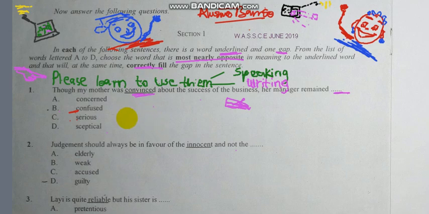Now, the first sentence says, though my mother was convinced about the success of the business, her manager remained dash something else. The word convinced has been underlined. So, though my mother was convinced about the success of the business, her manager remained the opposite. If you are not convinced, you are what?